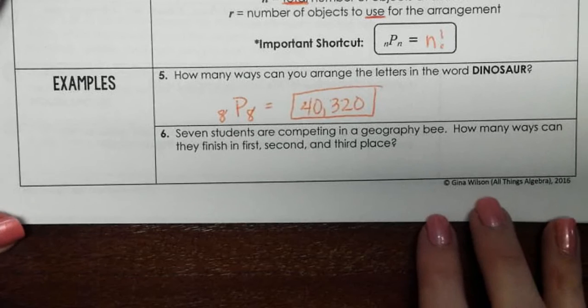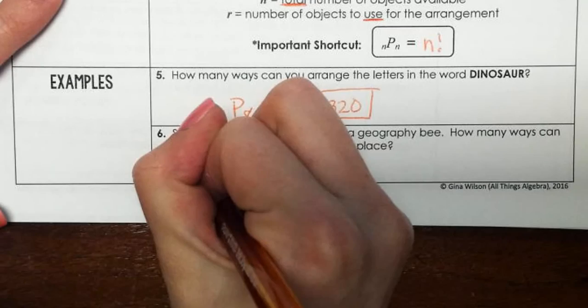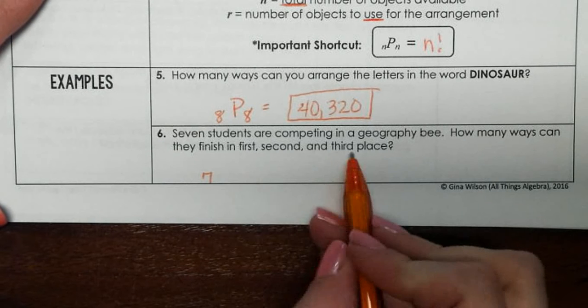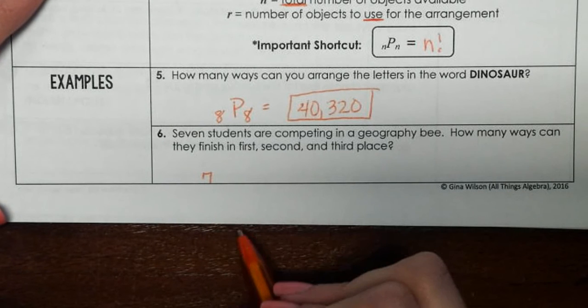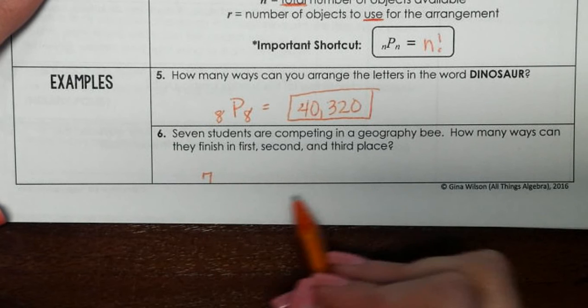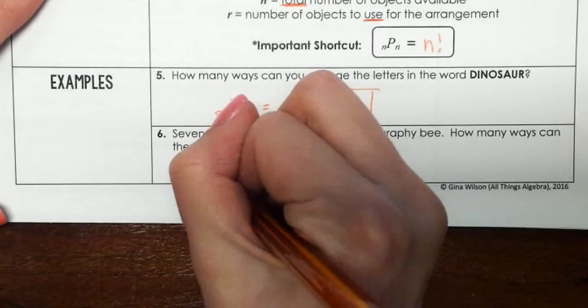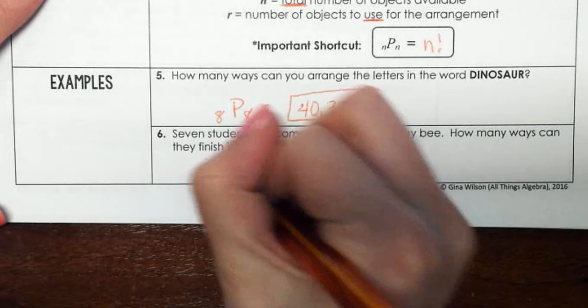So it says 7 students are competing in a geography. That's how many total I have. How many ways can they finish first, second, and third place? It matters which one gets which. If a person won and they get third place, that's not fair. The order matters here. So 7P, but I'm only going to give first, second, and third place. So I'm only going to give 3 of them prizes.